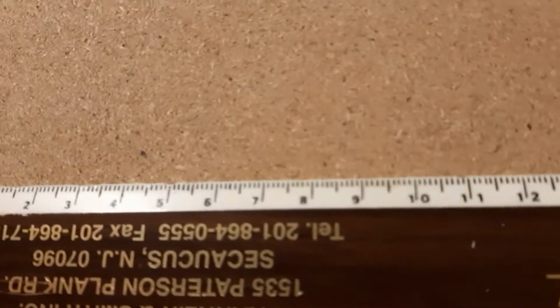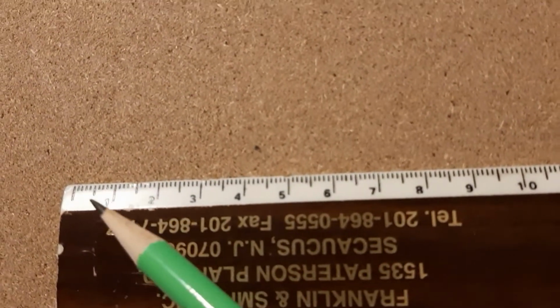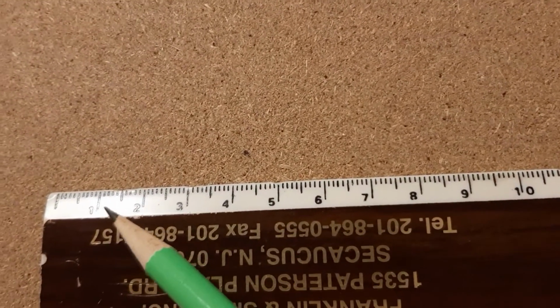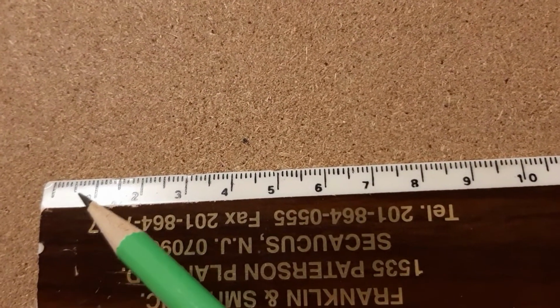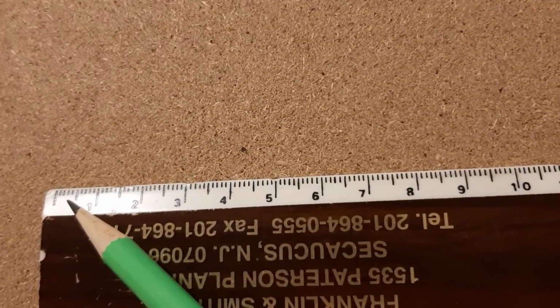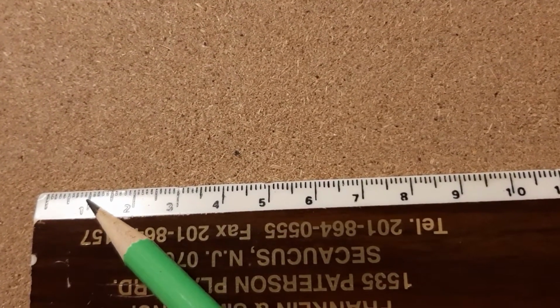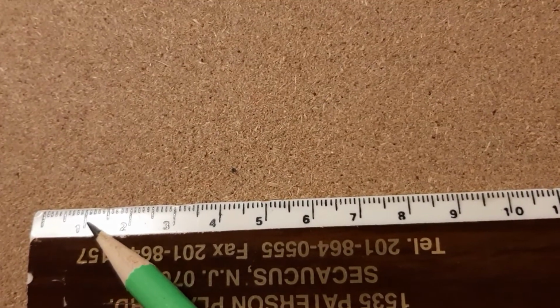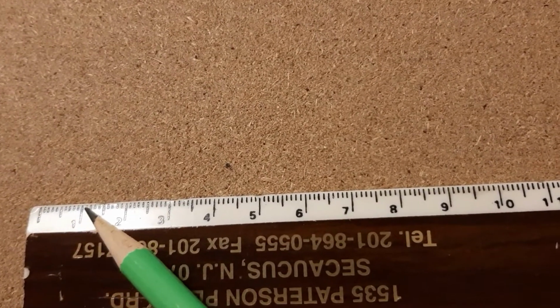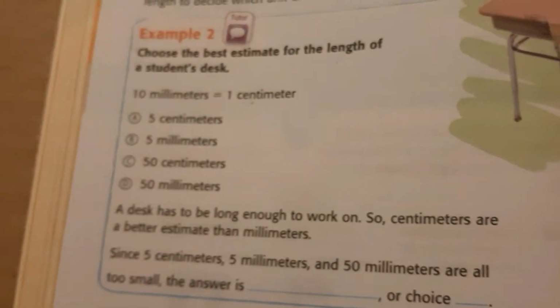If you look at my ruler here, here's a centimeter right there. And then each of these little lines is a millimeter. So 1 centimeter is 10 millimeters. You see how small they are. So now let's go back to our problem.